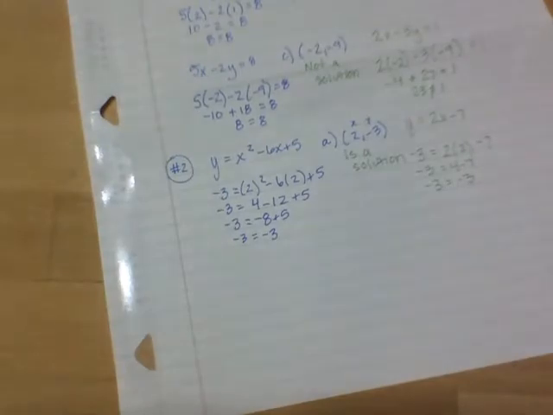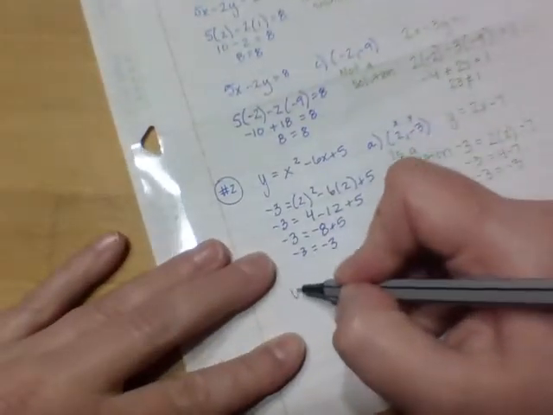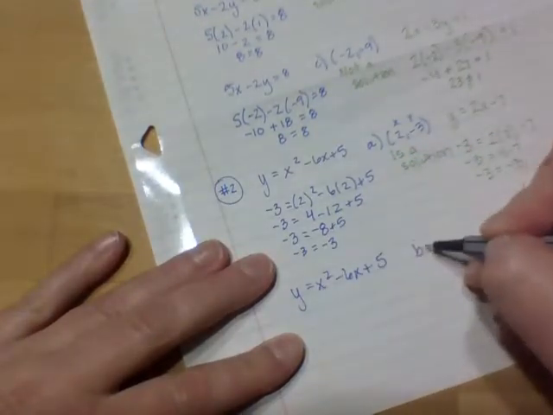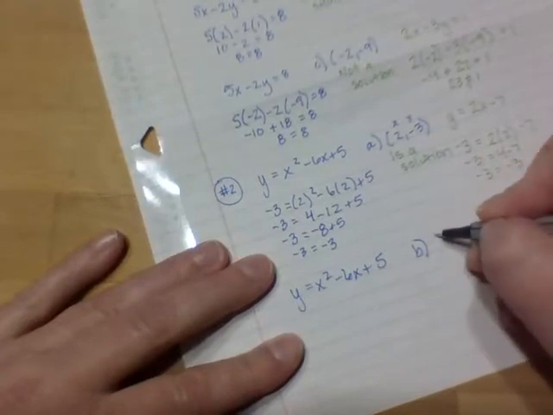All right, then we move on to part B, where they want you to try 1, negative 5. So same equation set. But now they are giving you 1, negative 5.